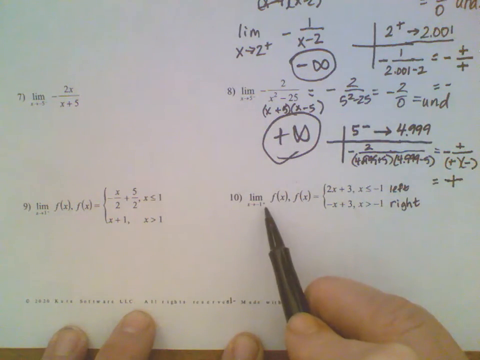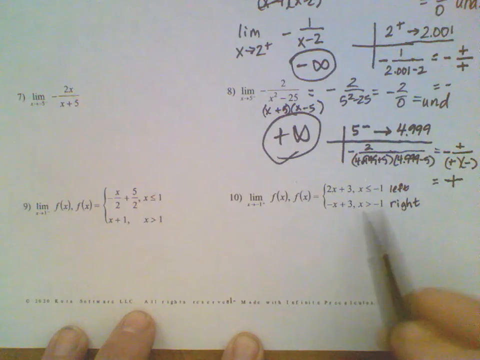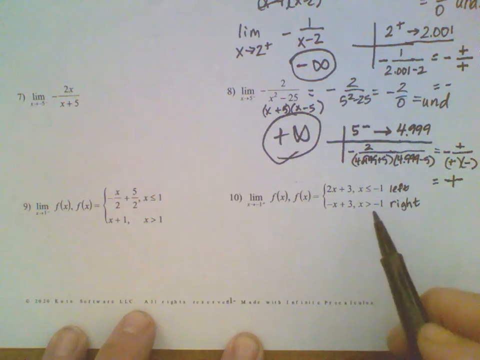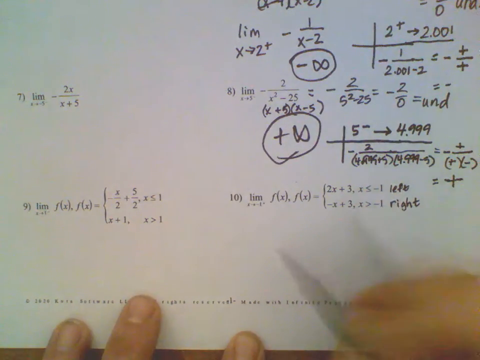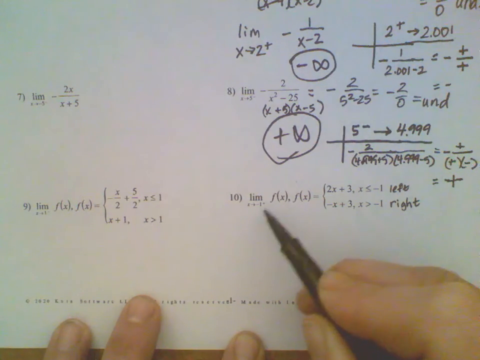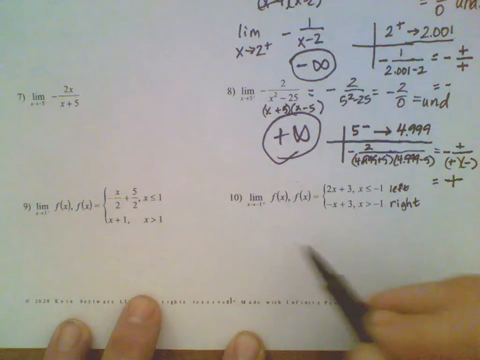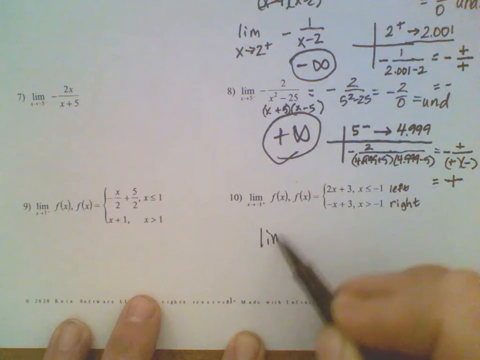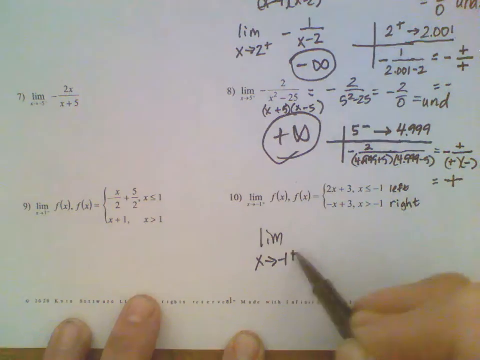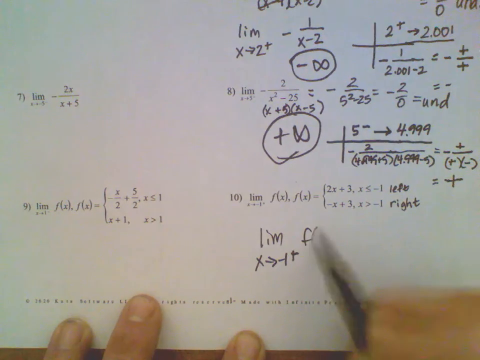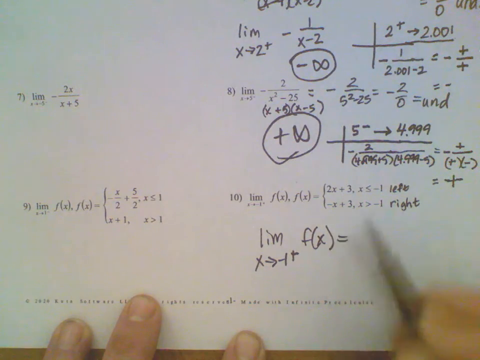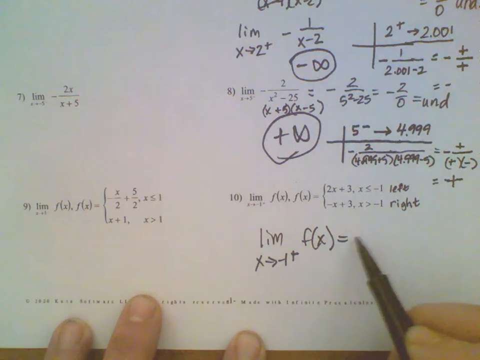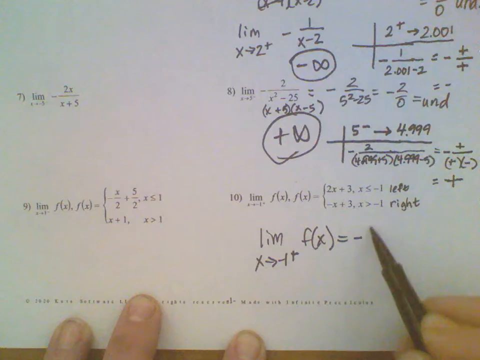Because this is a little plus here, I'm interested in the right-hand side only. And how do I find a limit? I just plug it in. The limit as x approaches -1 from the right of this function is the right-hand portion value at -1.